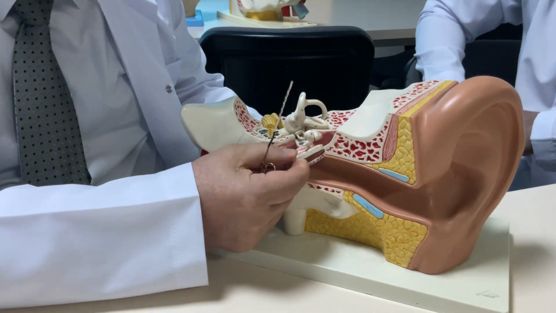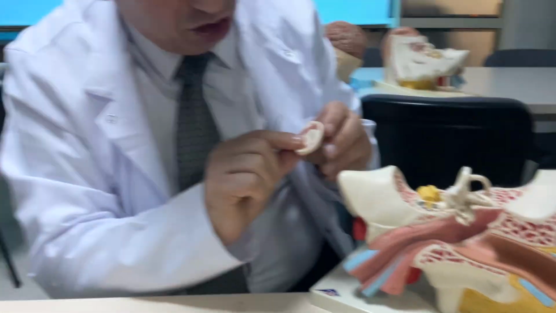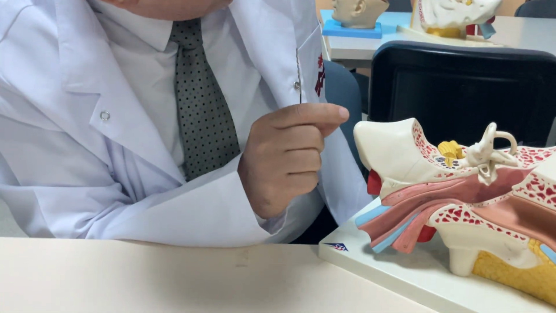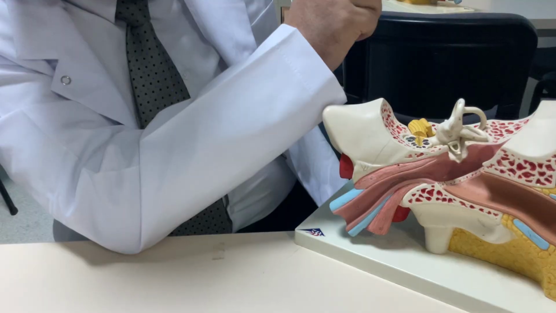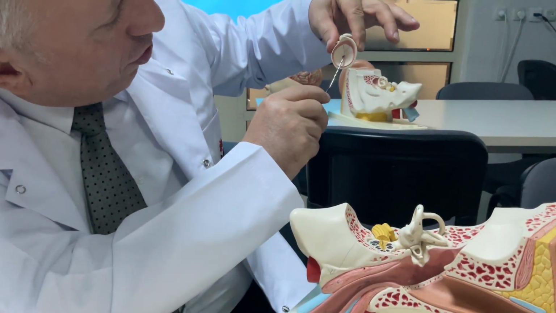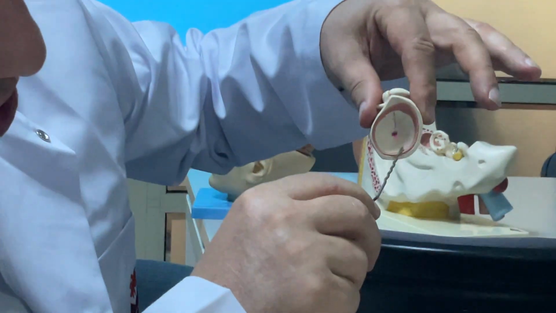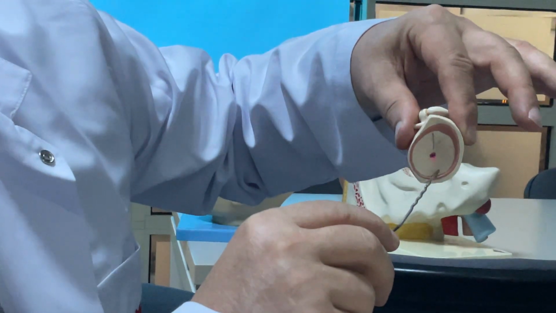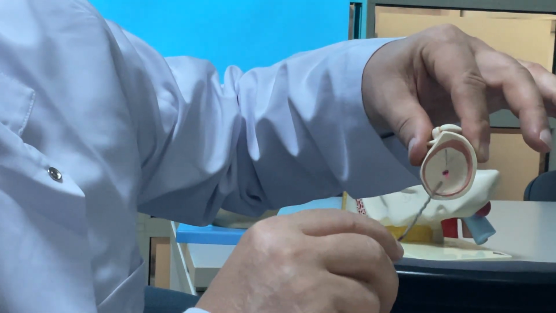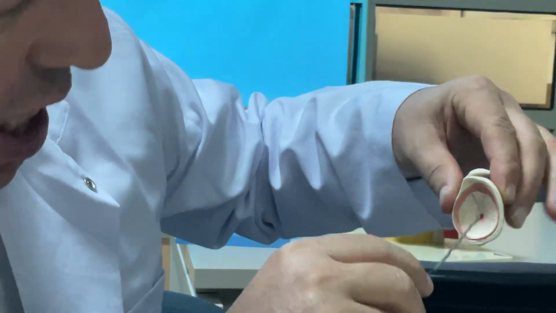Through the eardrum, we can see the manubrium of the malleus. At the 5 o'clock position, you have the reflecting light. That is the cone of light.